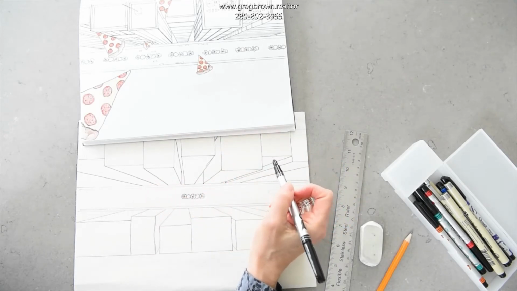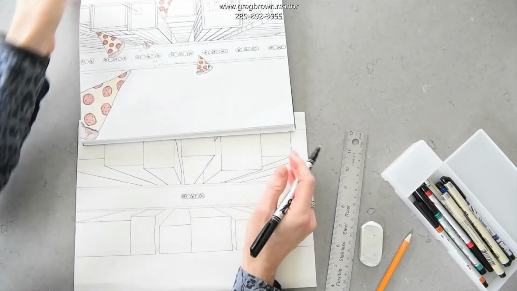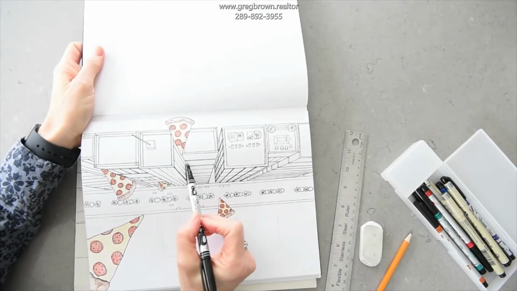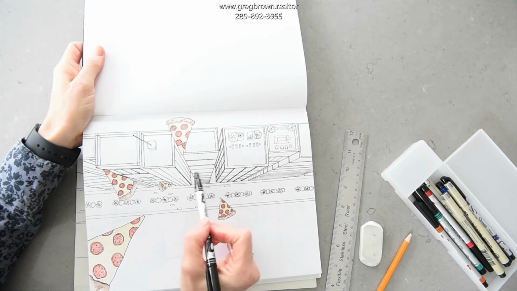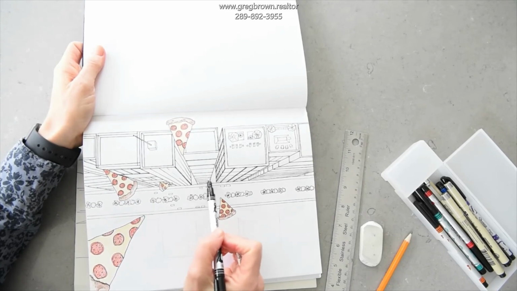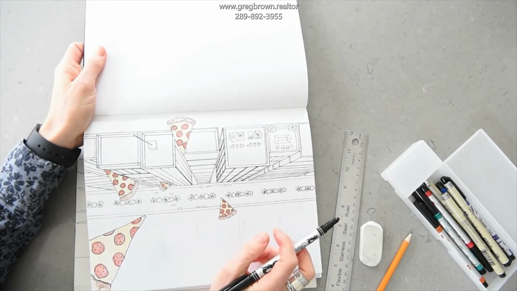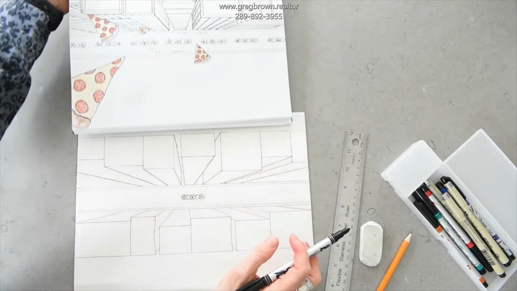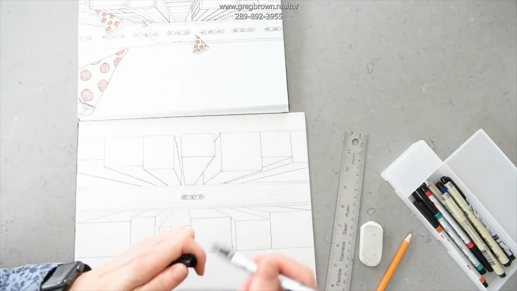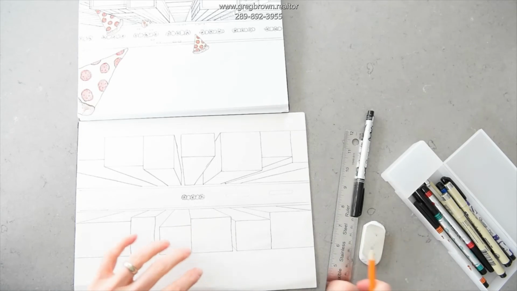Then what I did is I started to add detail. So for this building right here, we just had it as if these were all maybe mirrored. Maybe it was like one of the banks that we get in the business district, and they're all mirrored down the side. So with that, I did use my pencil first.